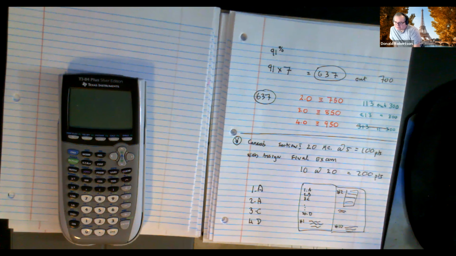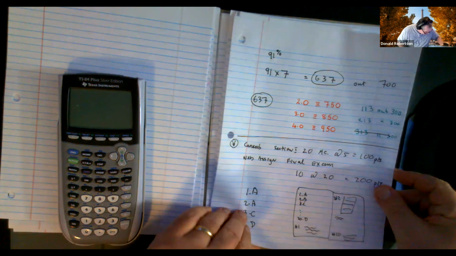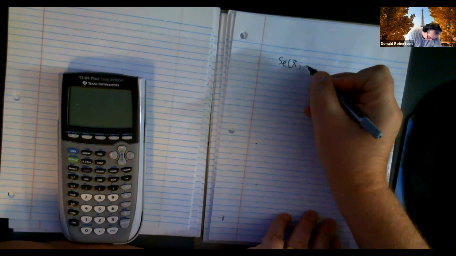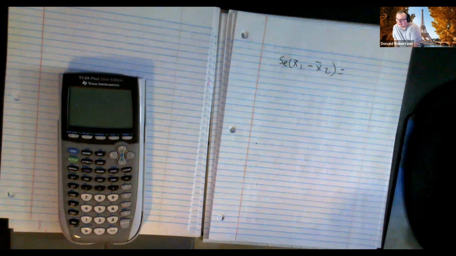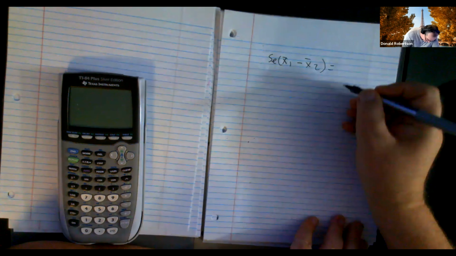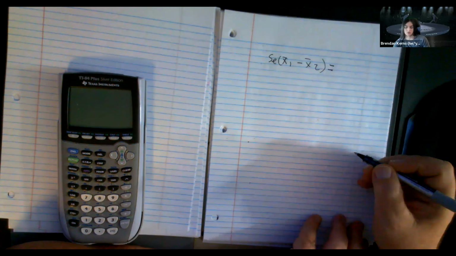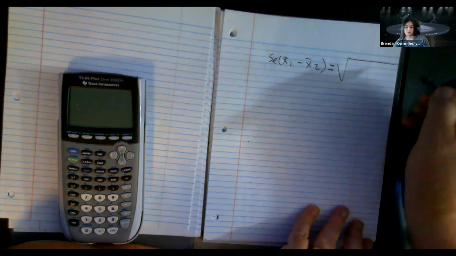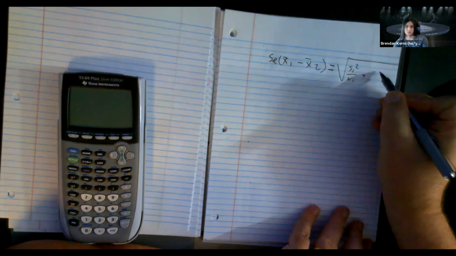I would definitely put every formula that you've ever used probably on one page, right? Easy to get to. For instance, if I said, what is the formula for the standard error of x1 bar minus x2 bar? Any volunteers? Because we did it today. The square root of s1 squared over n1 plus s2 squared over n2.